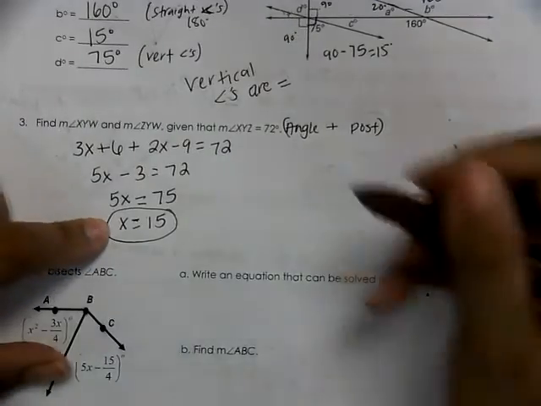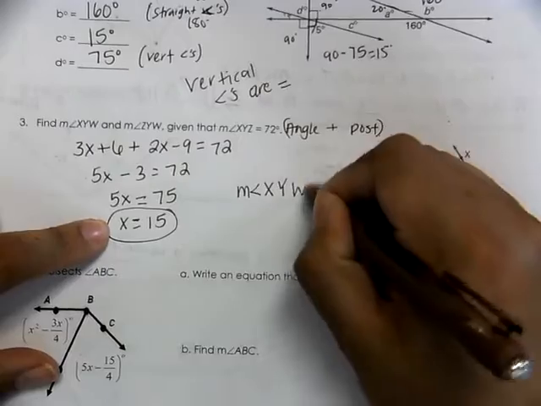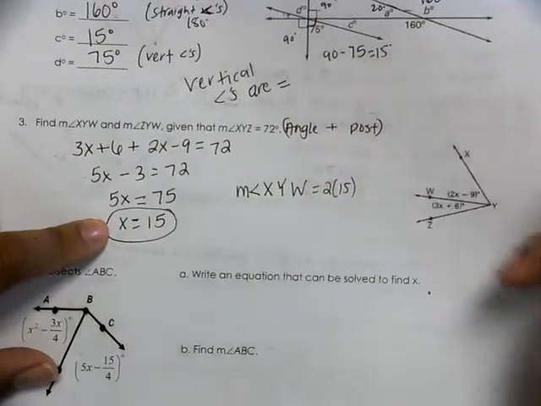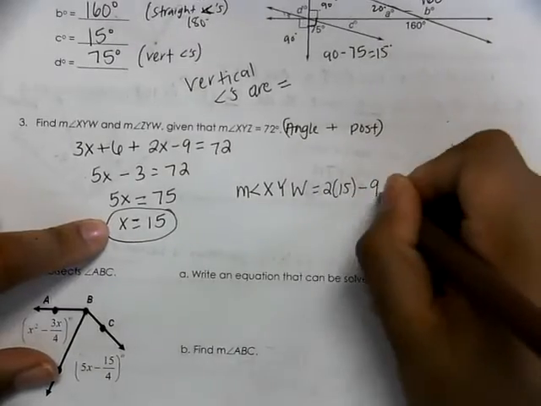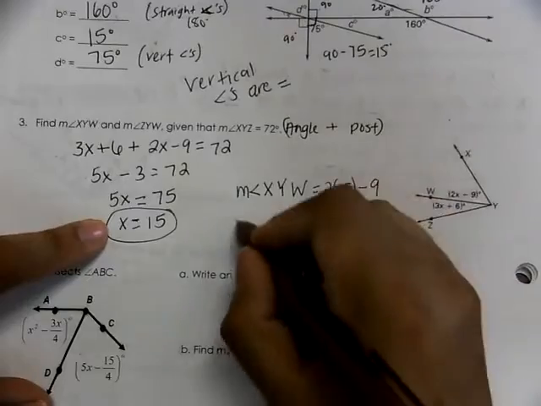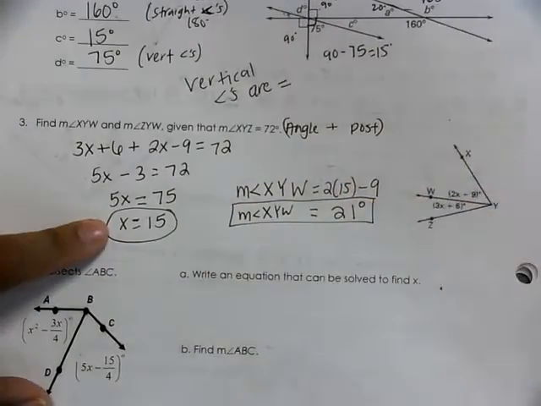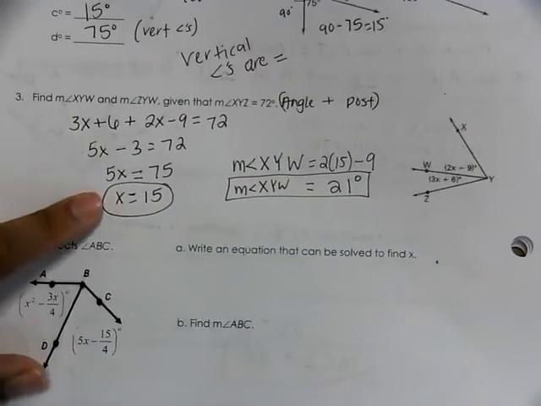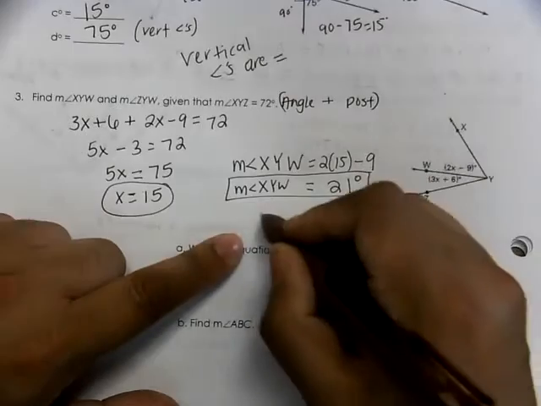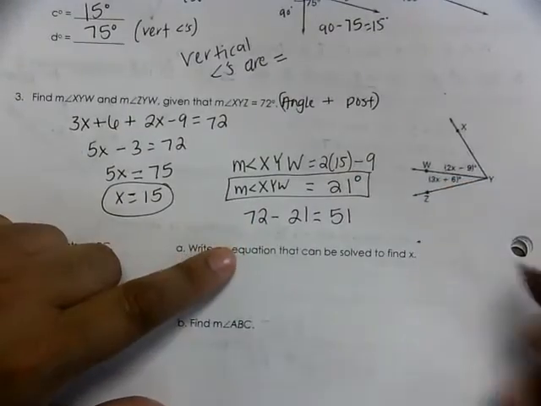And once I know what x is, now I can find both those missing angle measures. So let's start with XYW. XYW would be 2 times 15 minus 9, or 30 minus 9, which is 21 degrees. So that is the measure of angle XYW. We're halfway done. We're almost done. We just have to find the last part, which, if we know that 72 is the whole angle, you could just do 72 minus 21, and we get 51 degrees.